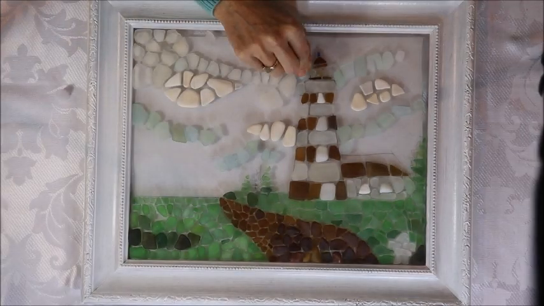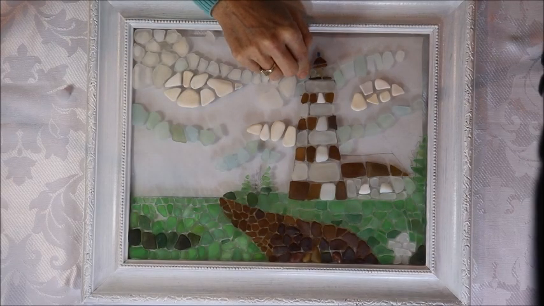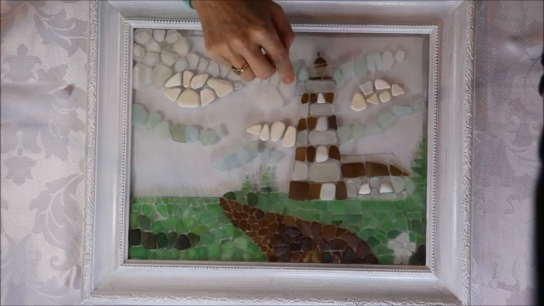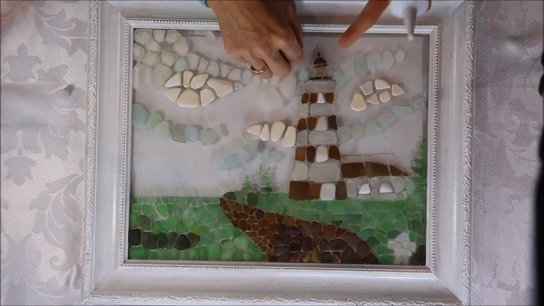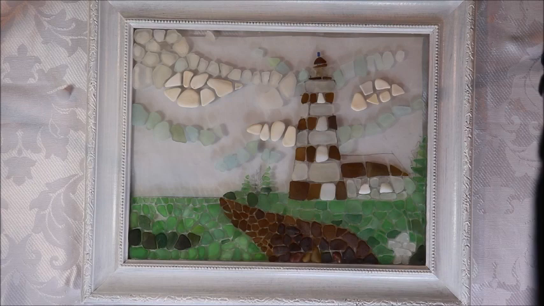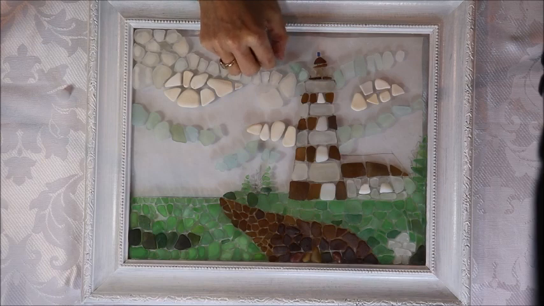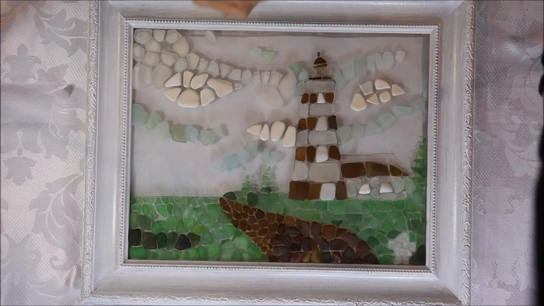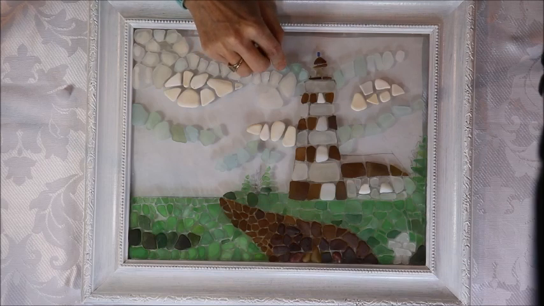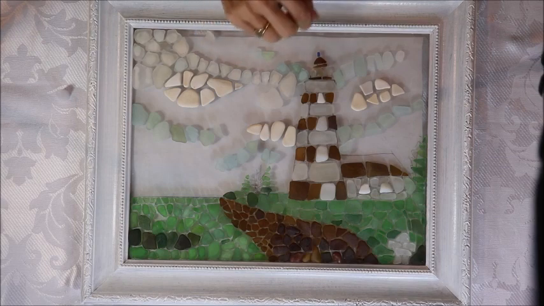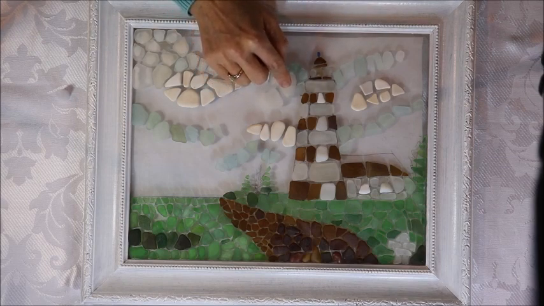One thing that I do find I have to be careful about when I'm creating a sky, when my main focal point, which is the lighthouse here, has white in it. So I have to be careful to make sure that the white from the lighthouse doesn't blend with the white from the sky. So whenever I'm butting up some of the sky pieces with the lighthouse, I like to use some different size pieces.